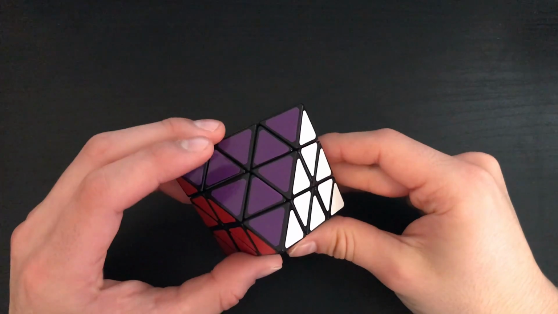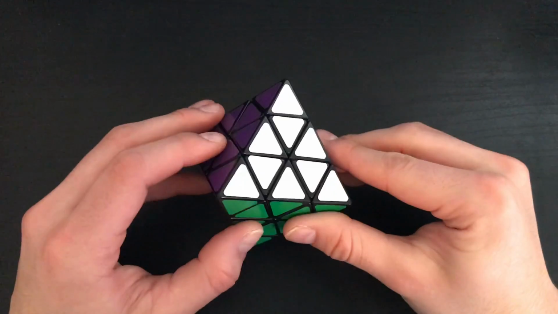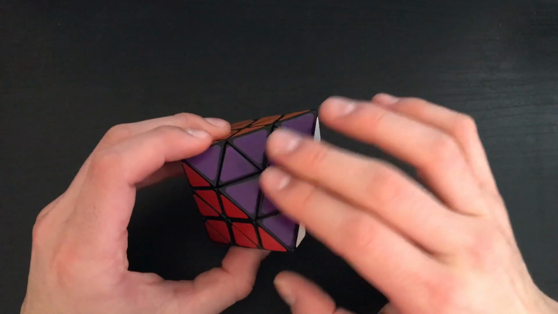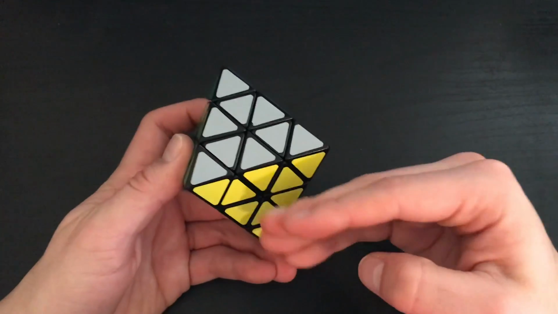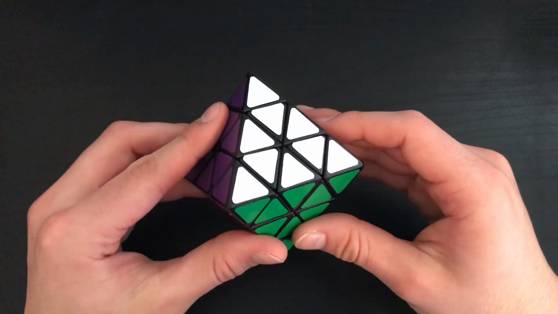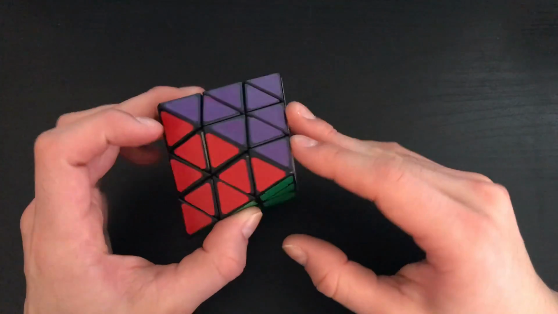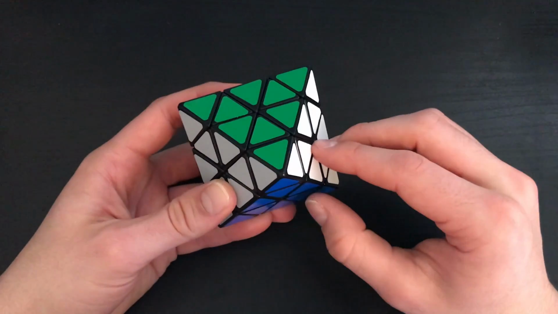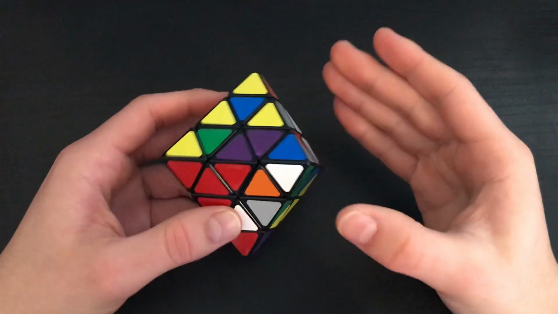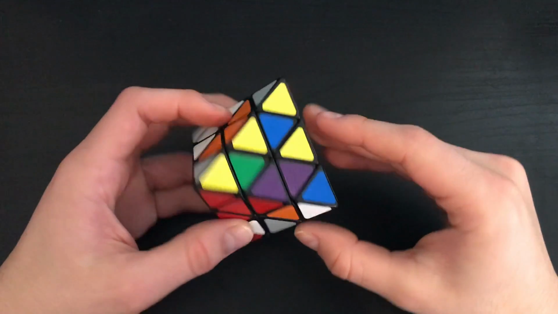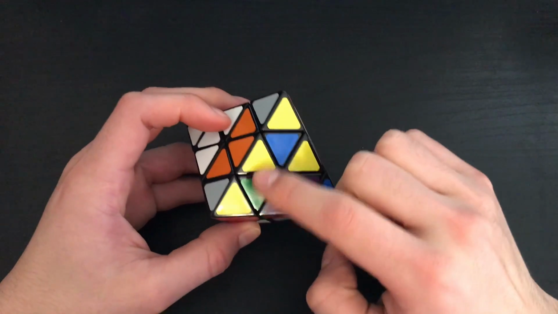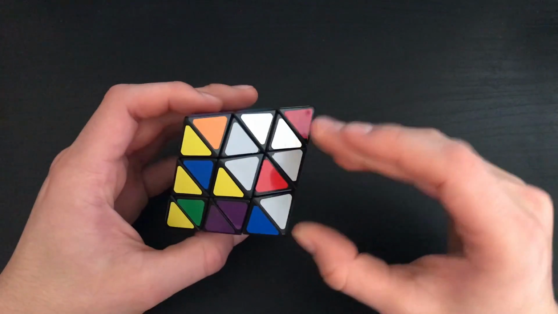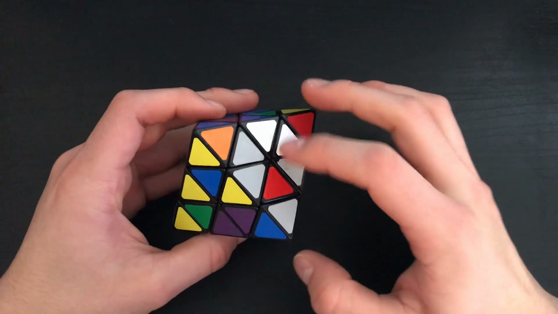The most interesting part about the FTO is that there are two sets of faces. On my puzzle, the purple, green, blue, and yellow pieces can only ever go on those four sides, and then the white, red, orange, and gray can only ever go on those four sides. We can see this demonstrated in a scrambled position. Each side either has only yellow, green, blue, and purple, or orange, gray, white, and red.